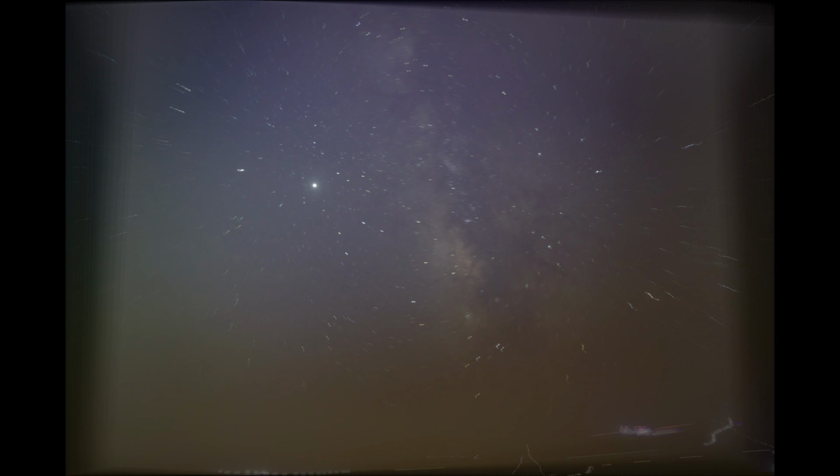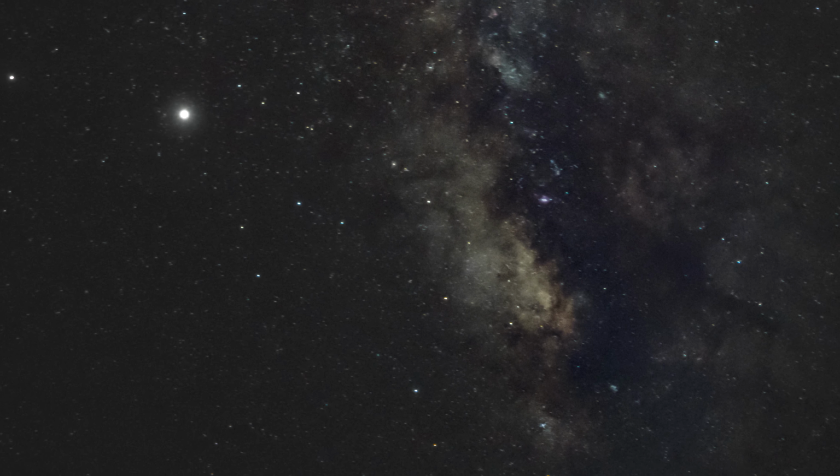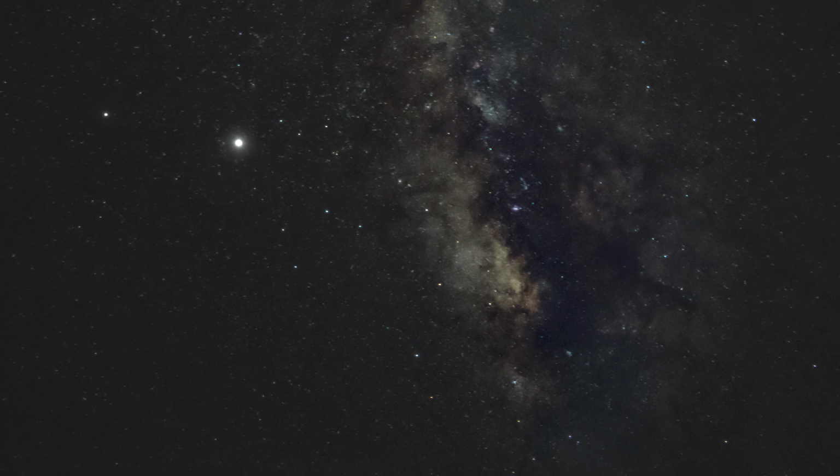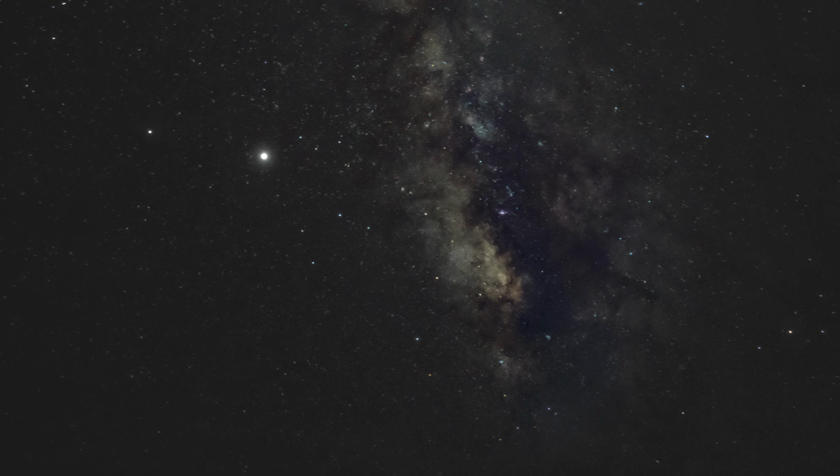And finally, let's stack all the aligned photos again, minimizing distortions caused by optical effects, and process the image appropriately to clearly see the Milky Way. Here's the result.